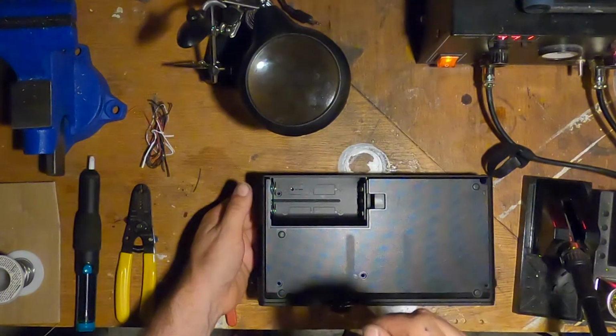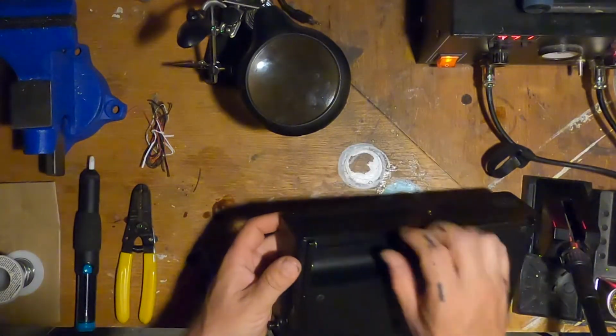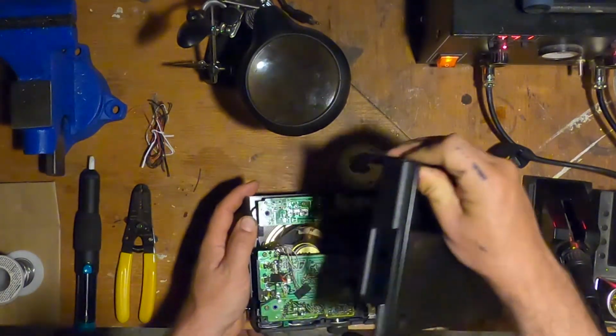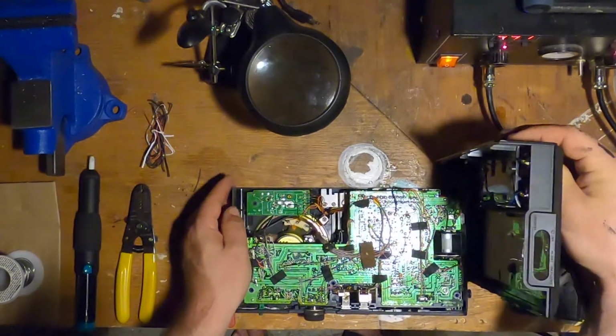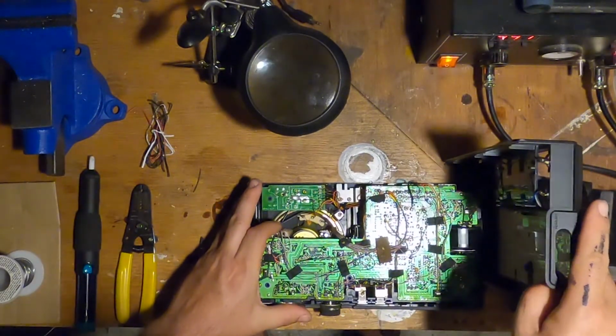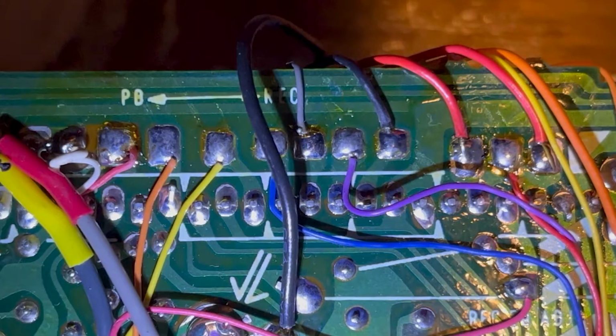Alright, there's 5 screws you got to take out, and take off the battery pack and open her up. This thing is pretty solidly built, but you got to be careful. There's wires everywhere, so be gentle. We're going to look at the top right part of the circuit board. This is a very simple mod.